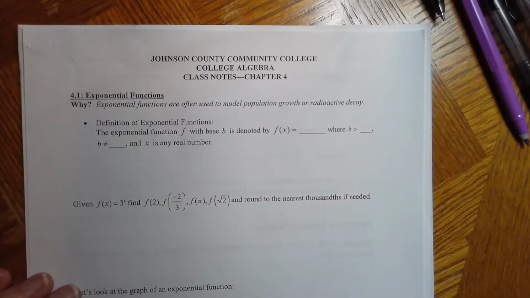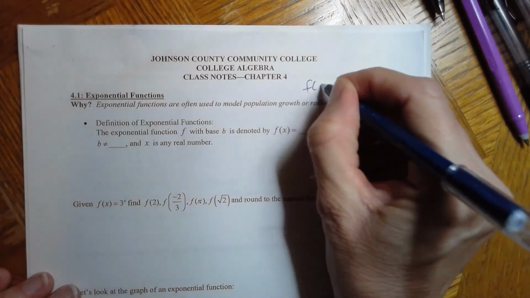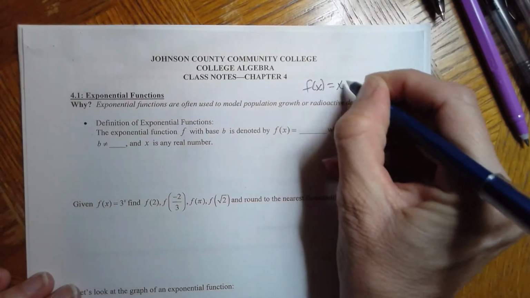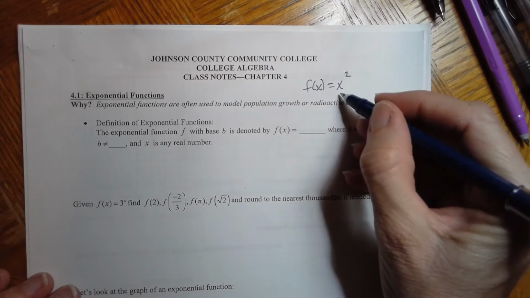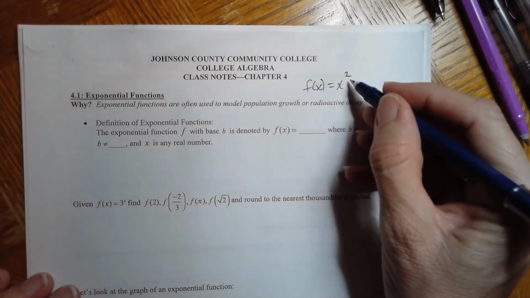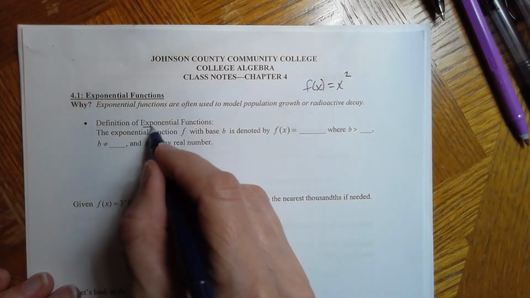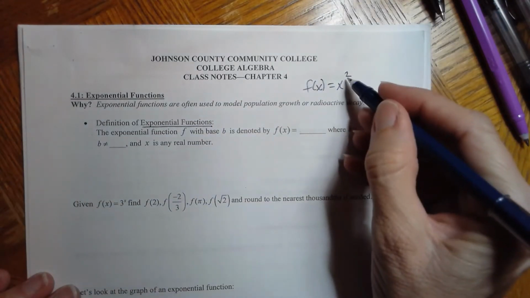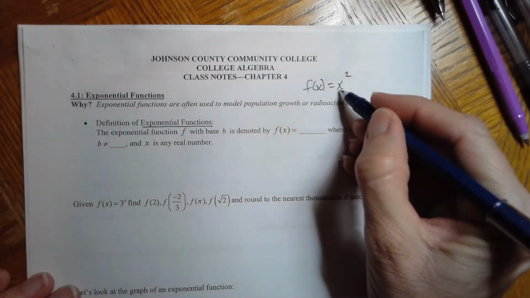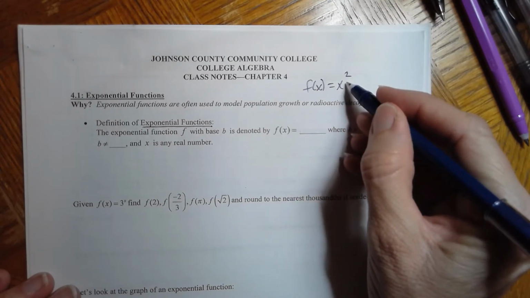Section 4.1, Exponential Functions. If you look back at our previous chapters, most of the things we worked with were something like an x squared or an x to the fourth, which means our base was the variable and the power was the number. But if we're going to switch to defining an exponential function, that's where these are going to switch. So your base is going to become the number and your variable becomes the power.